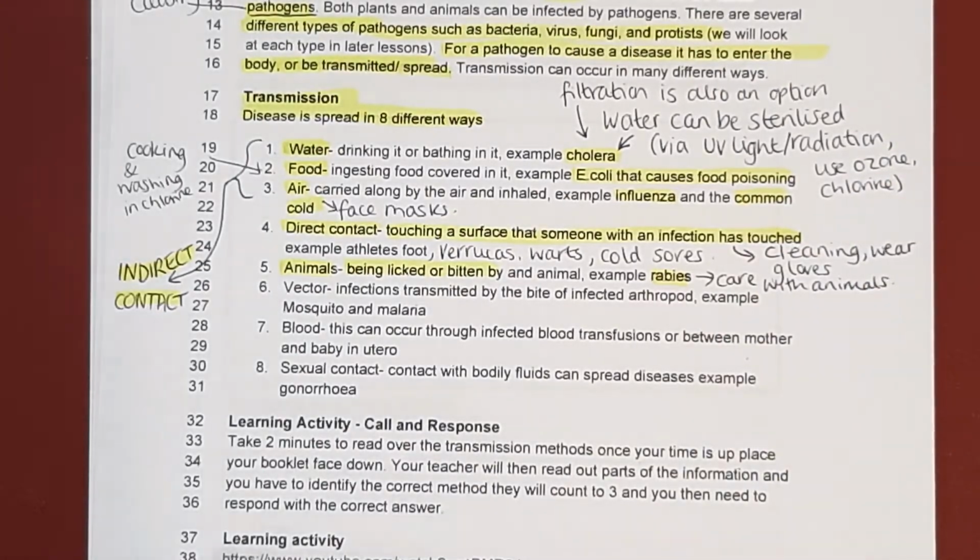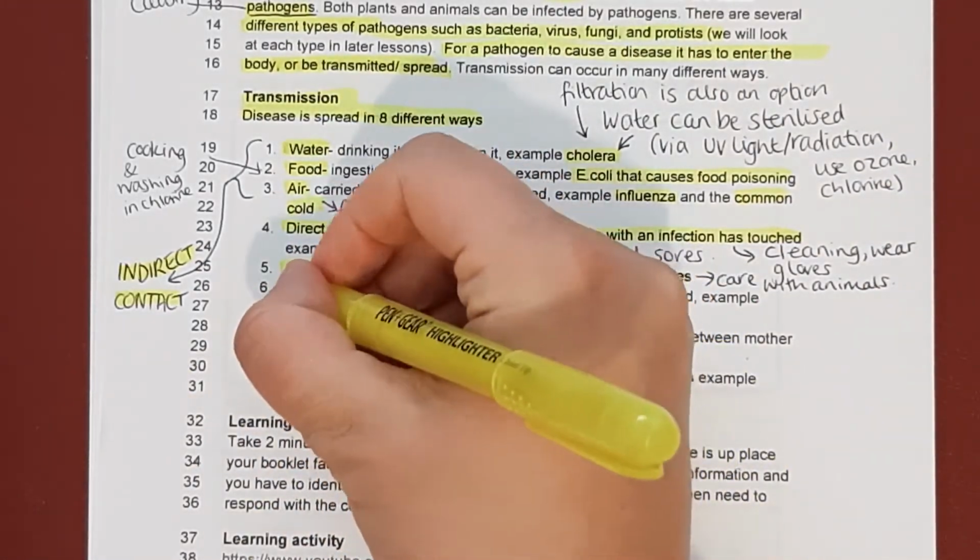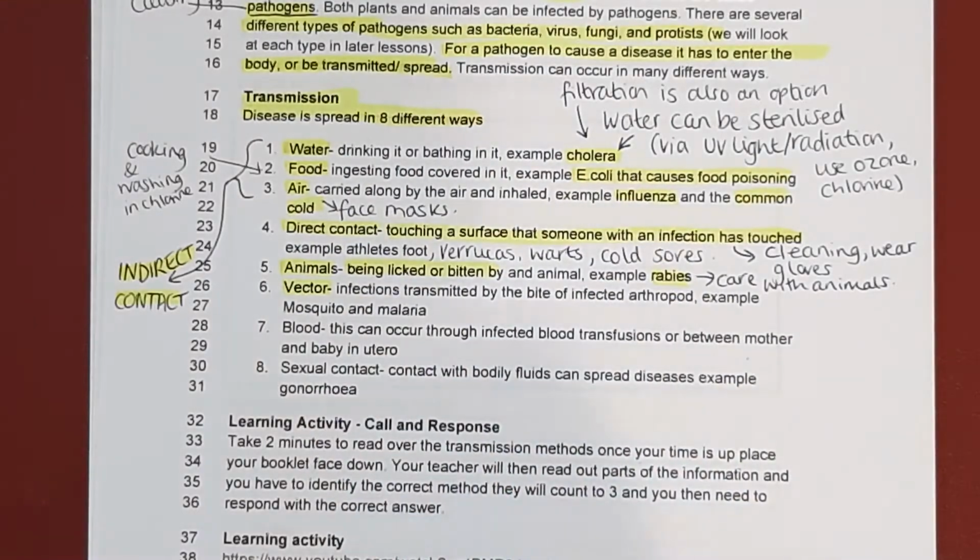Okay, so number 6 is vector transmission. So vector transmission is a bit interesting. Essentially, it's a way of passing an illness from one animal or person with a disease onto a secondary animal or person via a third entity. For example, a mosquito may come along and bite an animal or a person with malaria.